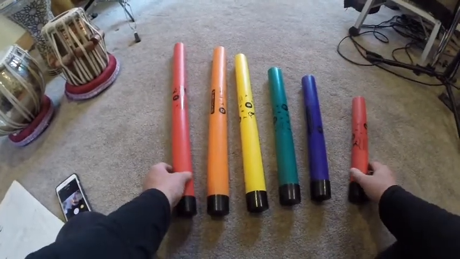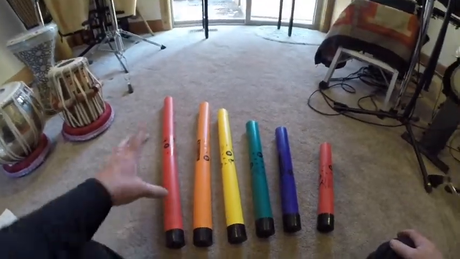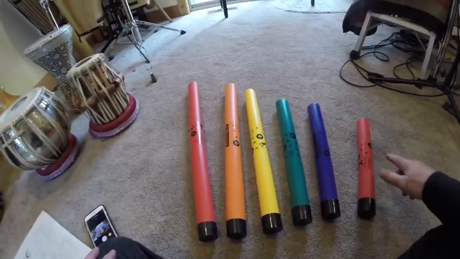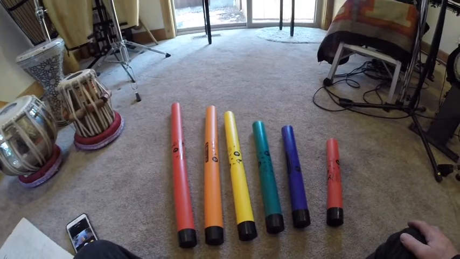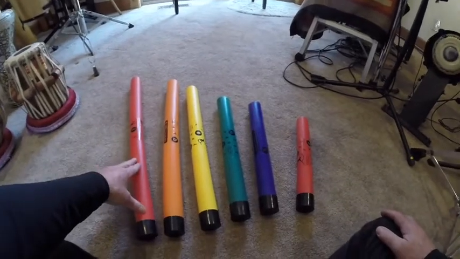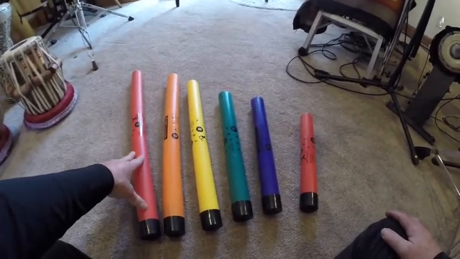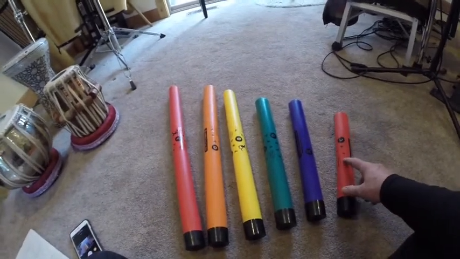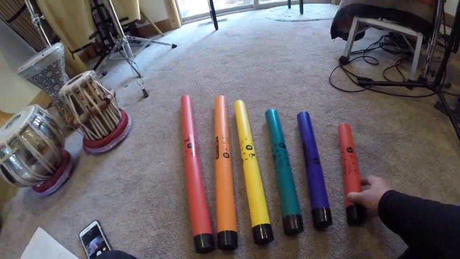Right? So the longer it is, the lower it is; the shorter it is, the higher it is. So again, it's that inverse relationship where it's got a big wave and a slow frequency, or a very fast vibration but a very short wave.